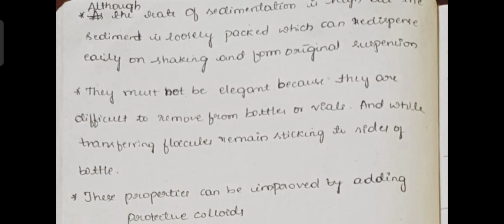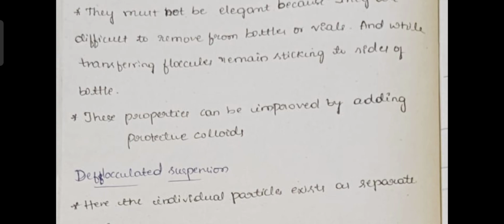They may not be elegant because they are difficult to remove from the bottles and vials. And while transferring, floccules remain sticking to the sides of the bottle. These properties can be improved by adding protective colloids.